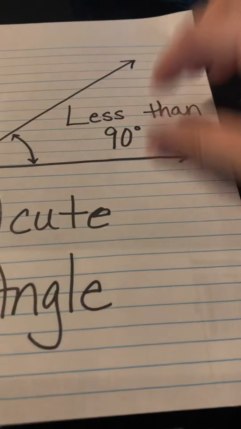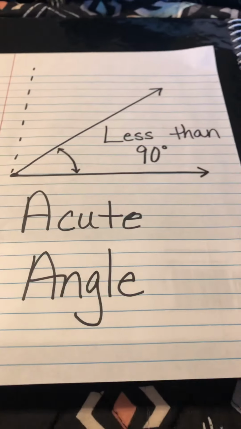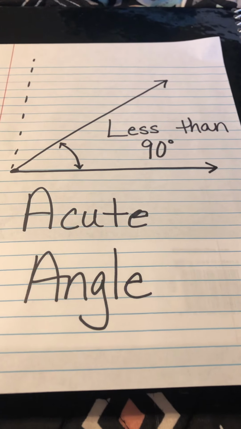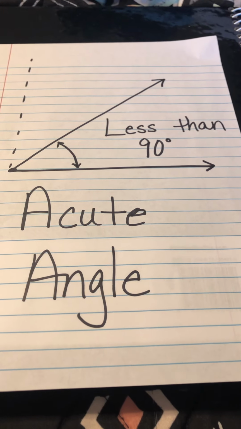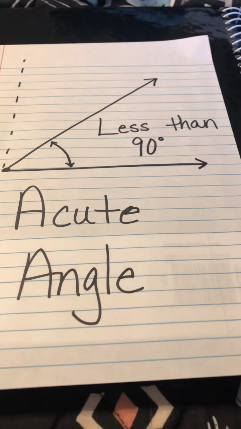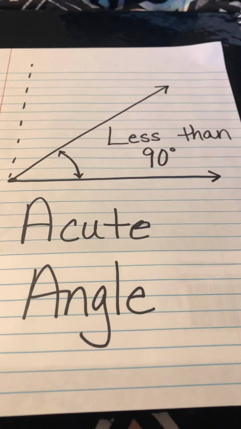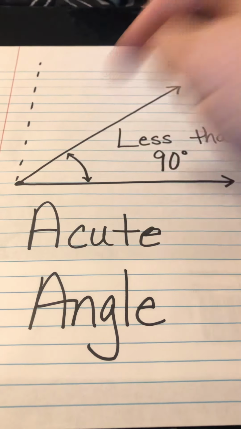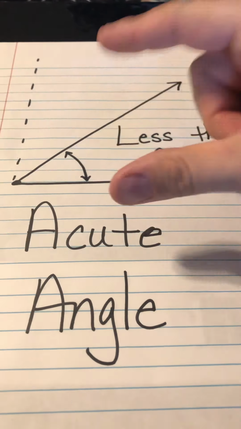She talked about some other types of angles too. This is an acute angle. Aw, he's so cute. He's a cute angle because he's less than 90 degrees. 90 degrees would be a square angle. This one, he's a cutie. Less than 90 degrees.